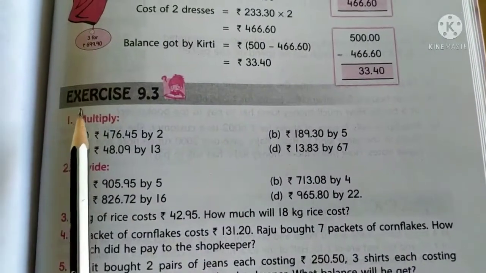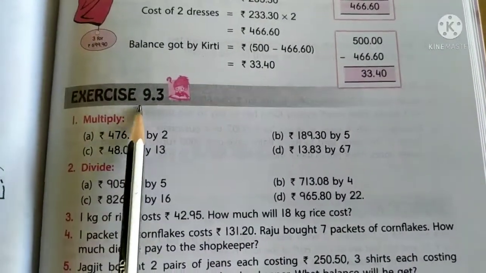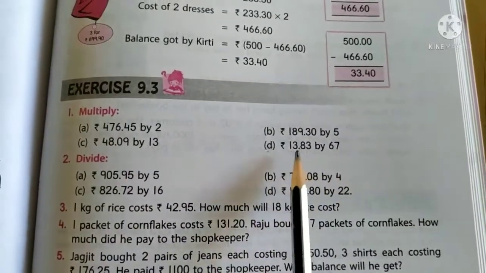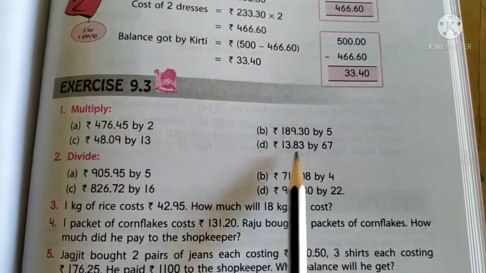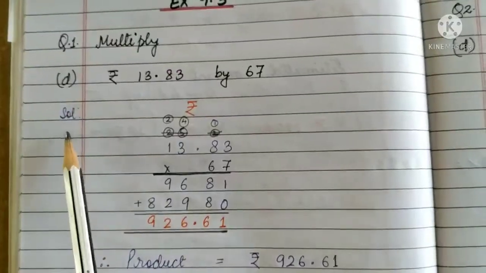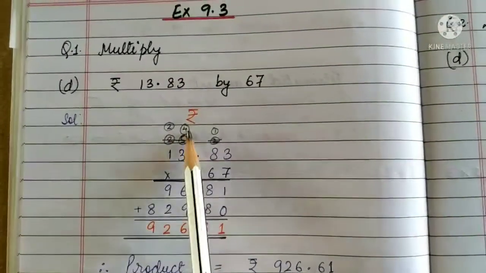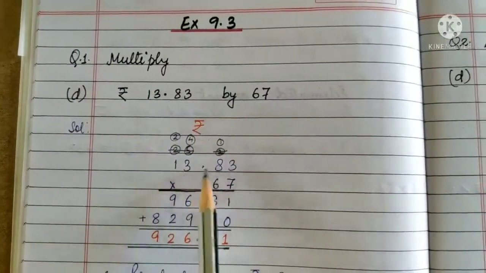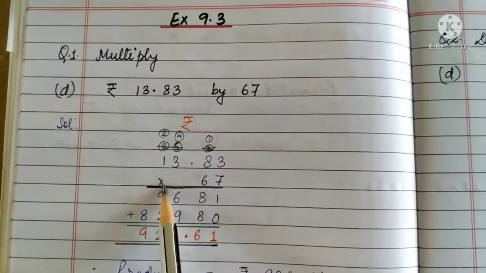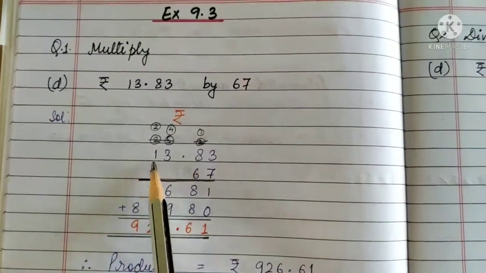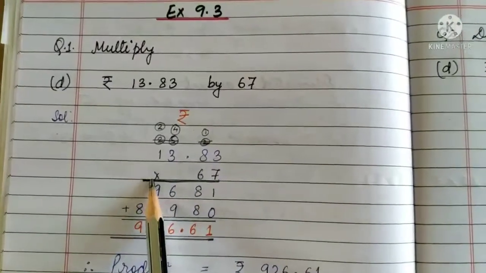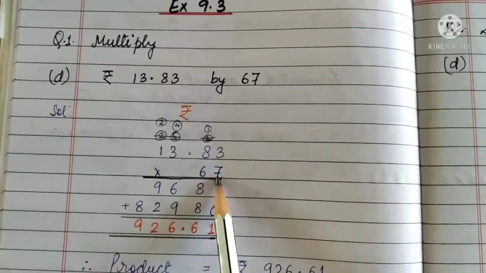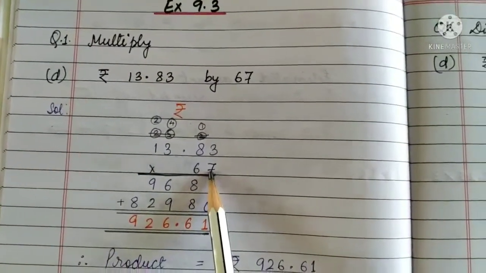Now children, let us solve a question from exercise 9.3. Question 1, D. It has a two-digit multiplier. 13 rupees 83 paise is to be multiplied by 67. Solution. So what have we done? We have written the symbol of rupee on the top and 13.83 multiplied by 67. We have written the multiplicand on the top, the symbol of multiplication and the multiplier.